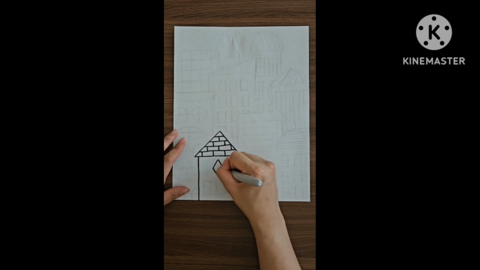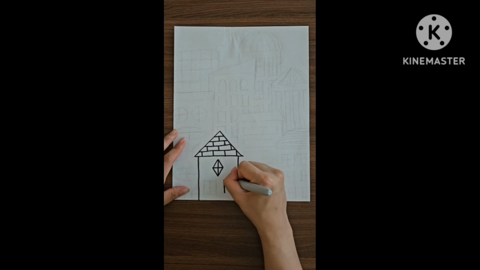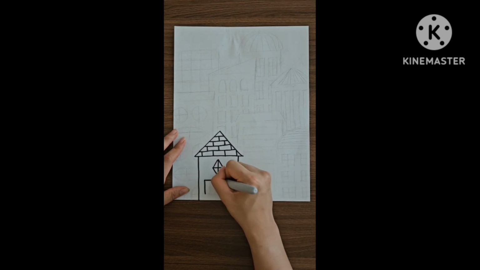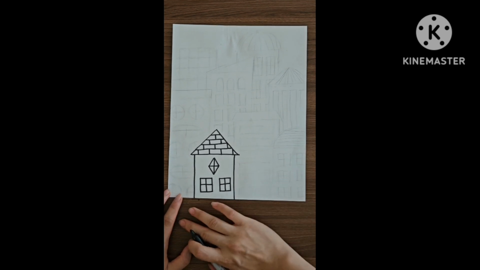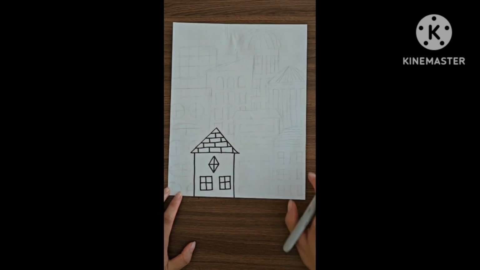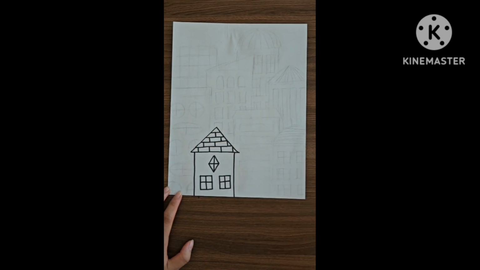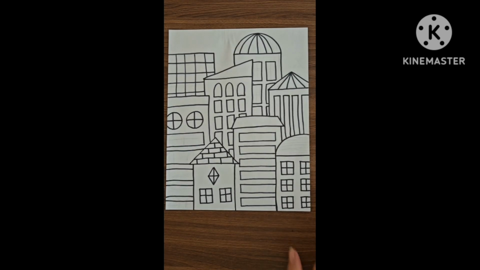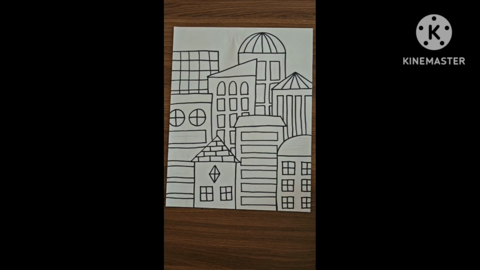Just have some fun with it and think about all these nice little shapes that you've made in your city. Then I'm going to do the same thing for all the rest of my buildings. Alright, the tracing for my drawing is done, and we're going to go in with an eraser and erase those pencil lines.